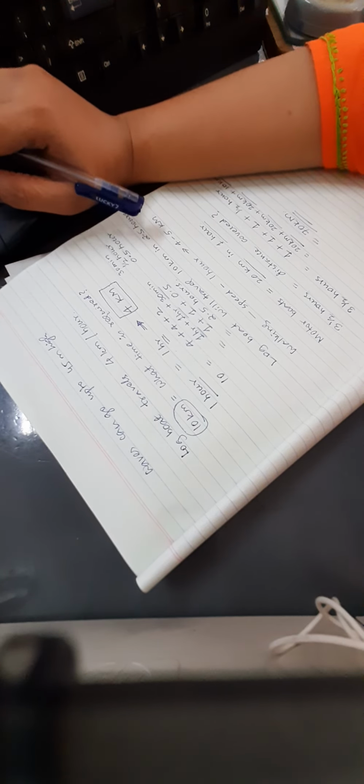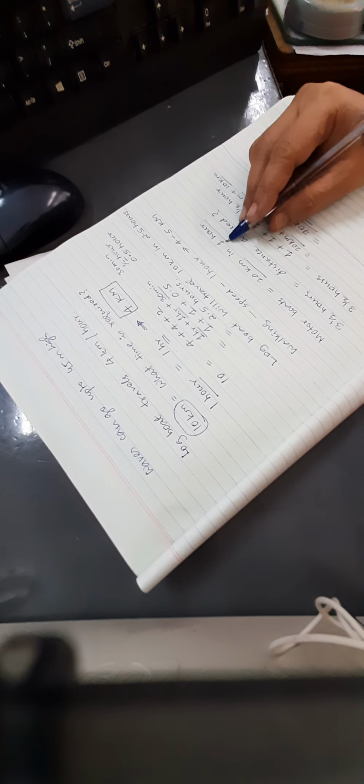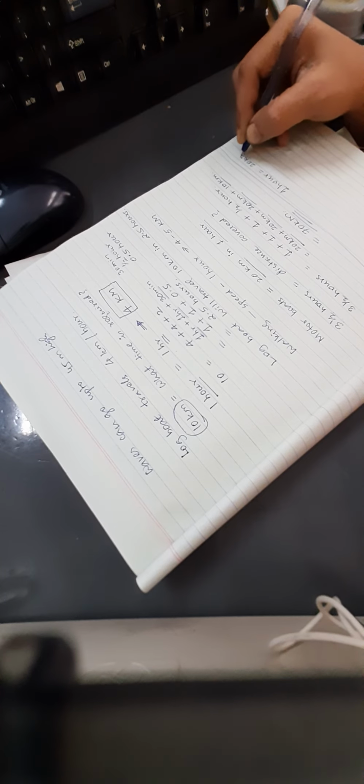Next question is, how much time will they take to go 85 kilometers? Now again, see, 85 kilometers you have to travel. What is the traveling time? In 1 hour the boat is traveling 20 kilometers.